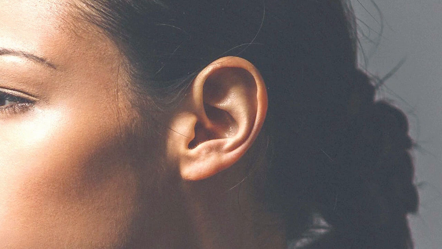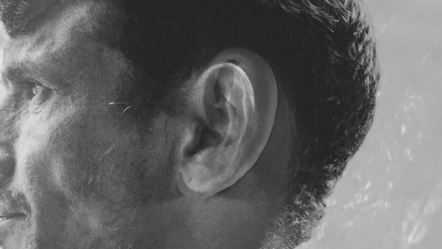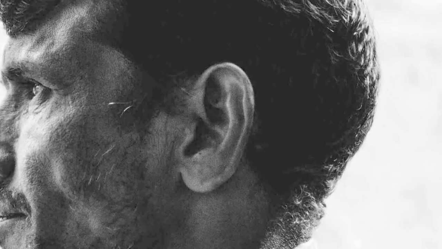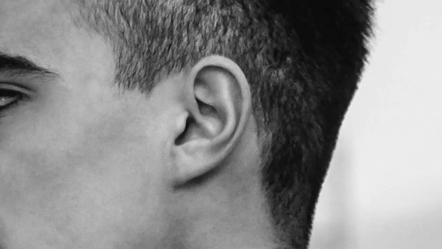Let's take a look at the shape of an ear and the individual features of the ears in different people. At first glance, the ear appears to be something like a labyrinth, a maze, in which you can easily get lost. Therefore, it is best to start with a simplified form.